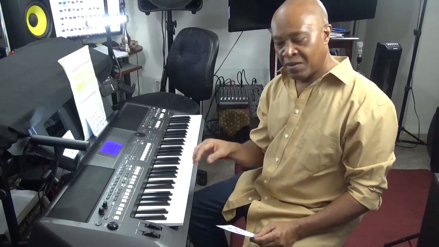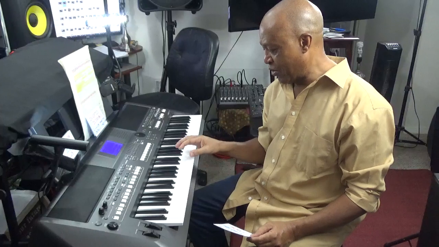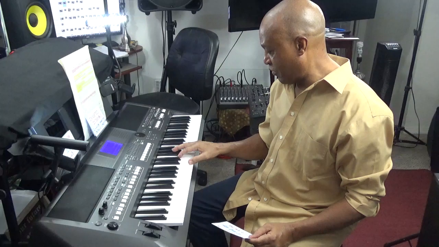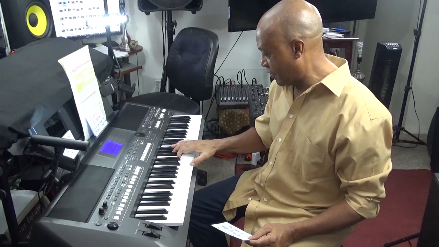Okay, that is a very important interval for us to know, because when you play from the root to the flat 7 of the scale, you're playing a dominant 7th interval. I mean, if you're playing the chord, that will give you C dominant 7, right? Okay, so that's a very important interval to know.